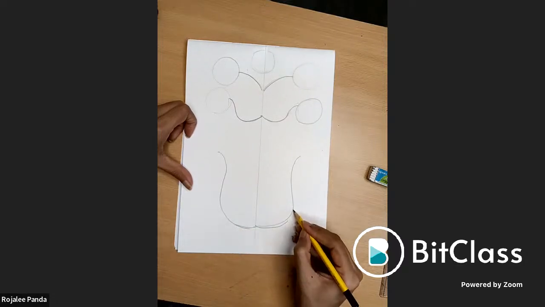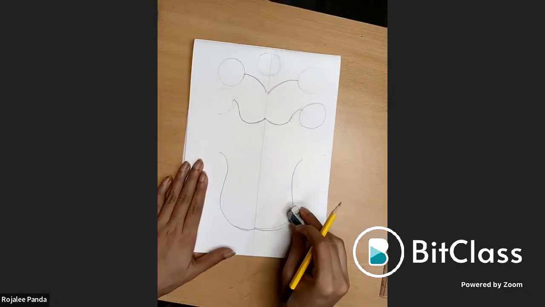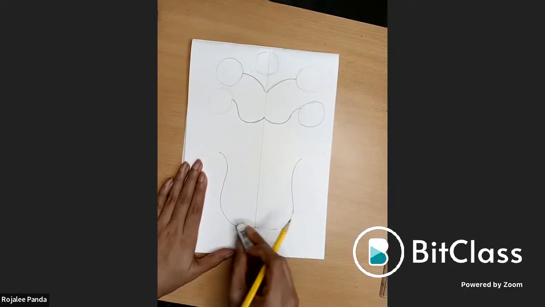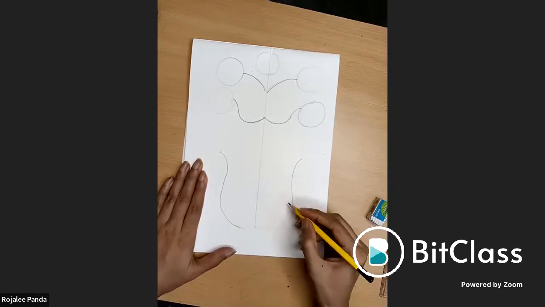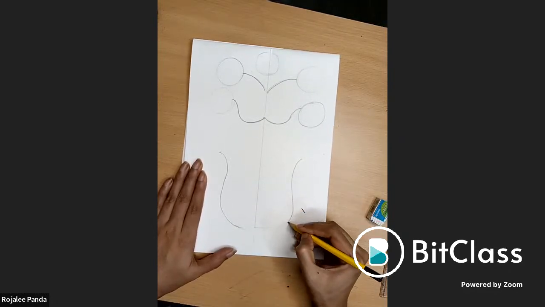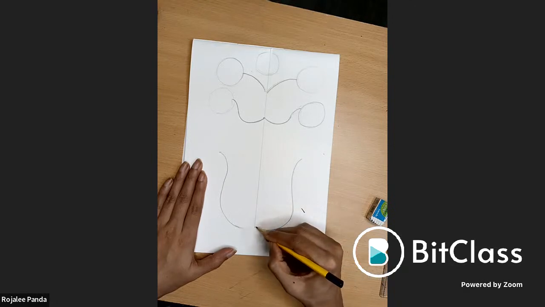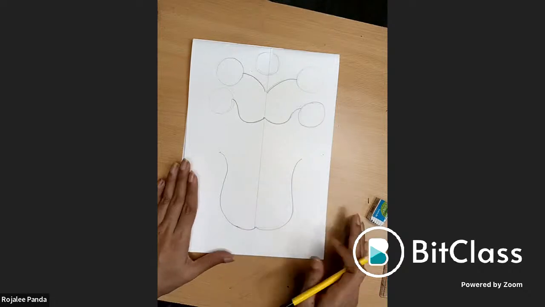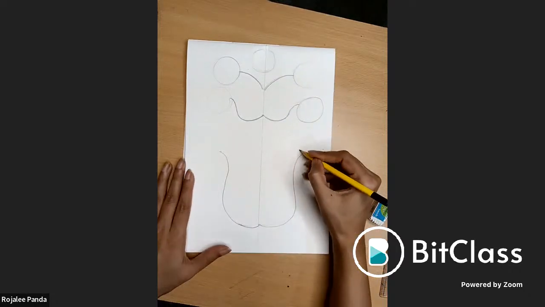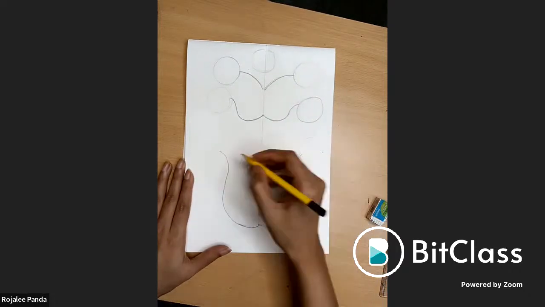Like this. Try to make it properly on both sides. And make a circle.